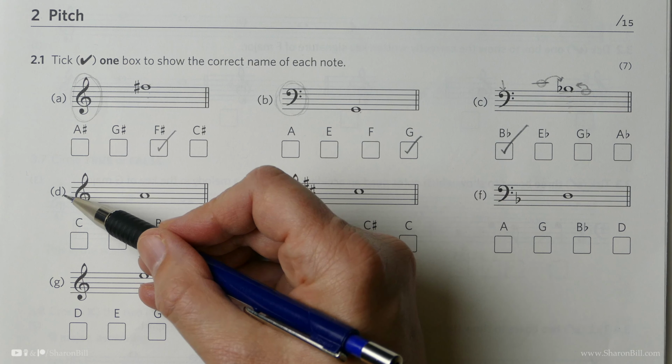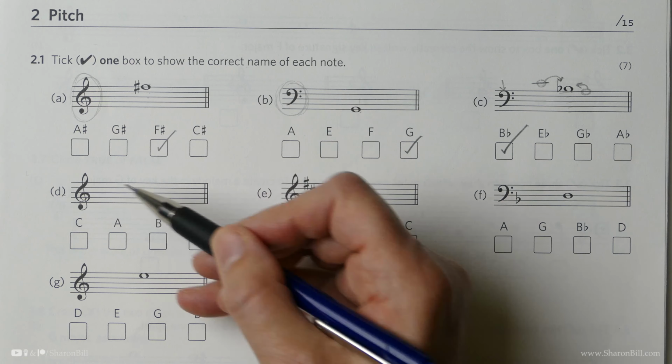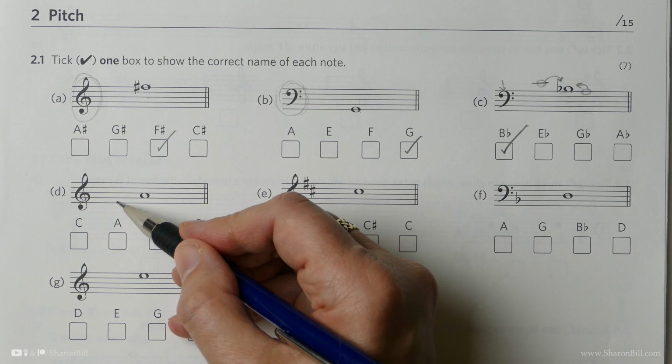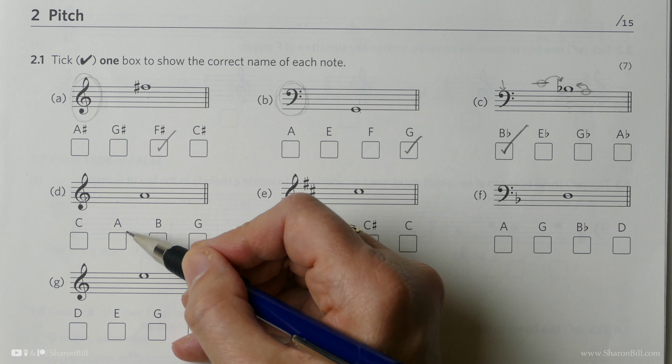So here we're in the treble clef again. And so the spaces spell face, F-A-C-E, so there's our A.